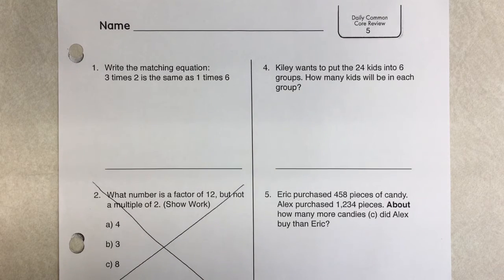Yesterday we started working on Daily Common Core Review number 5. You may have gotten to finish it, you probably didn't, so today we are going to check it together. So just like last time, go through this video, pause, rewind, take your time, and make sure at the end that your page looks exactly like mine, or you're going to have to fix it and do it again. So go slow, take your time, and make sure everything matches exactly.